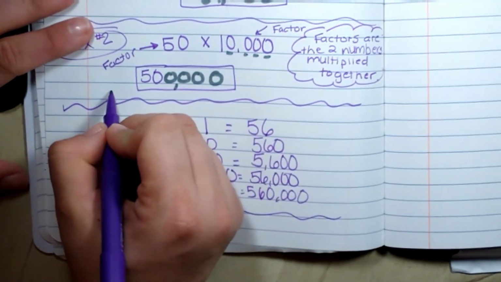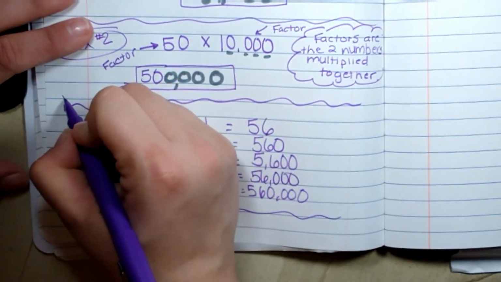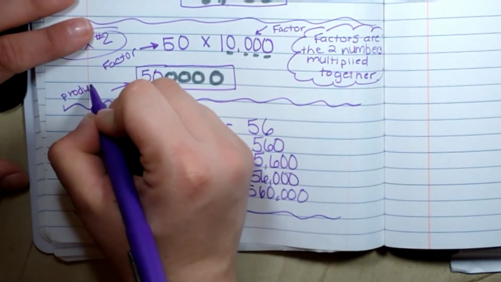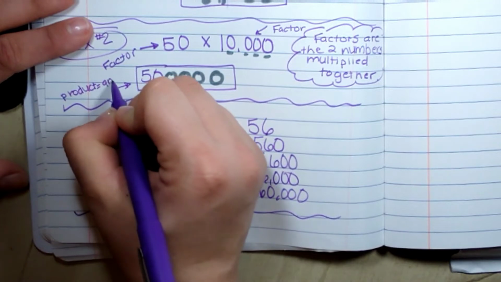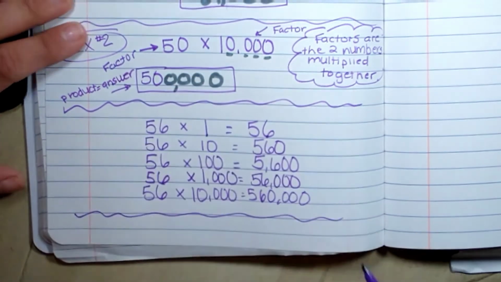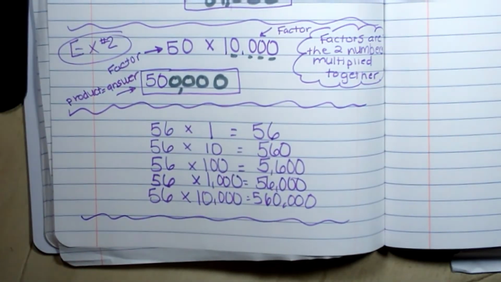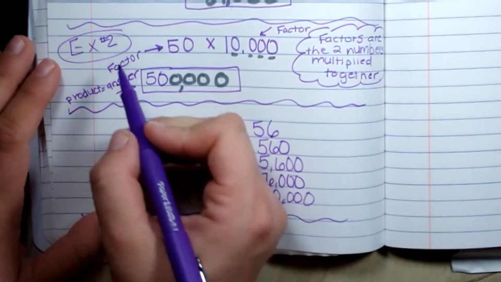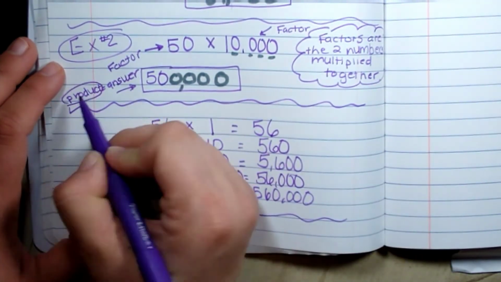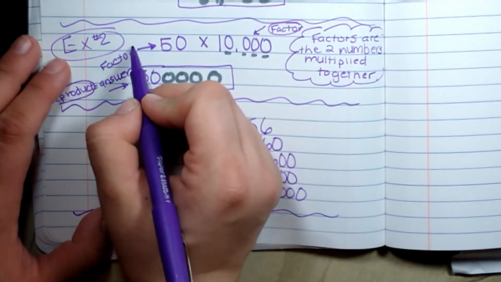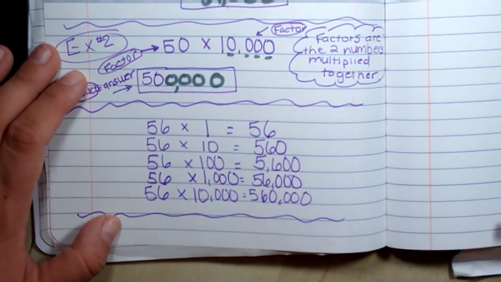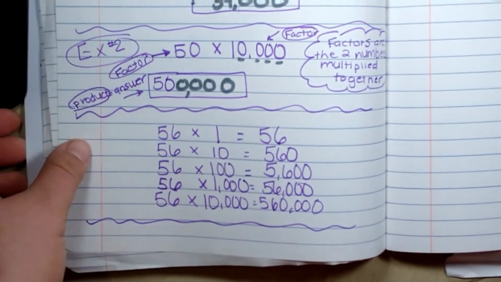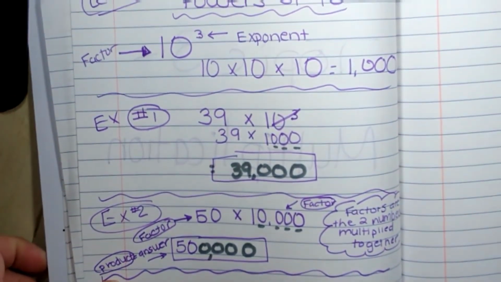And this is a product, which is the answer to a multiplication problem. Those are the two vocabulary words that you need to remember: product and factor. Okay? So those are the notes that you need on the left-hand side.